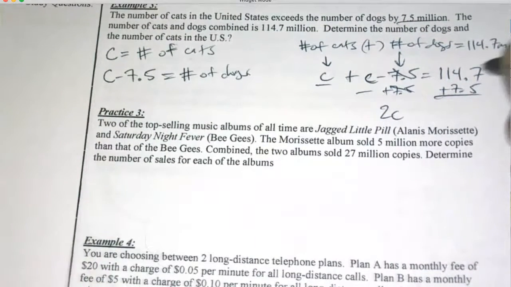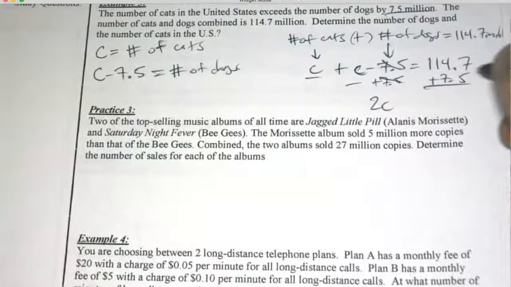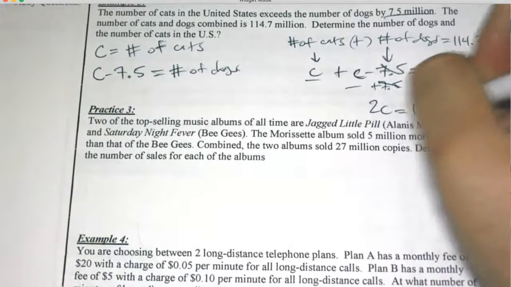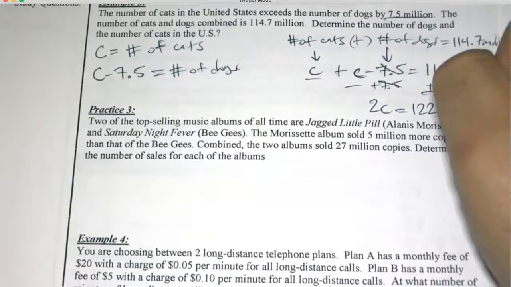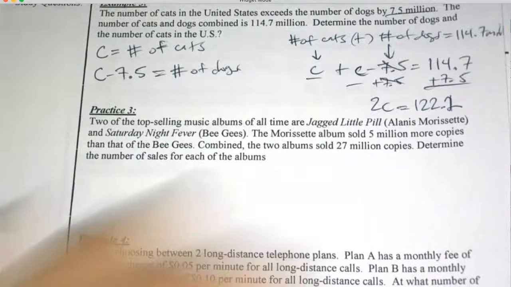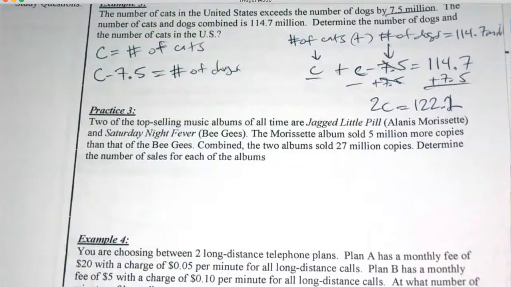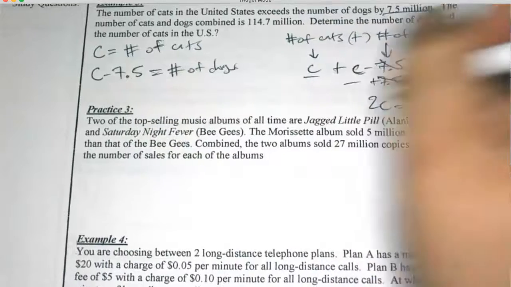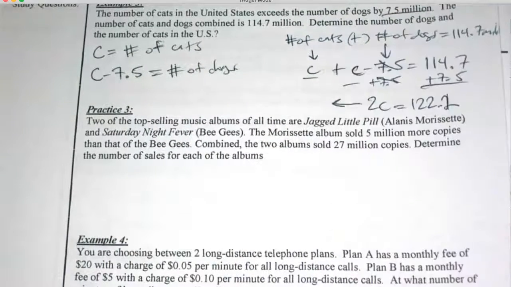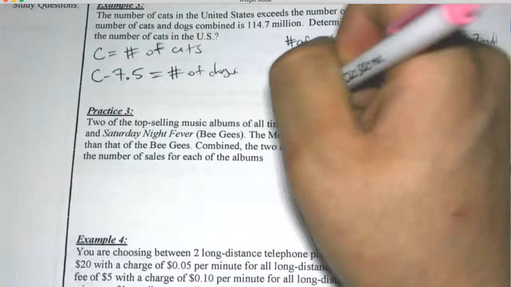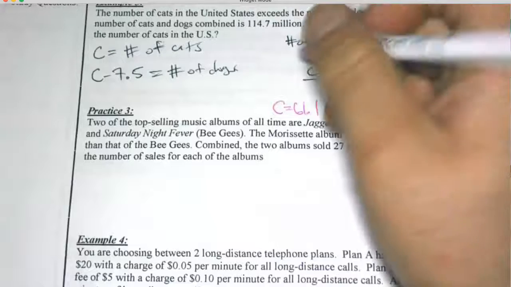So, that's 122.2. And if we just divide that by 2, we get 61.1. So I'm going to go backwards here and identify that C is 61.1 million cats.